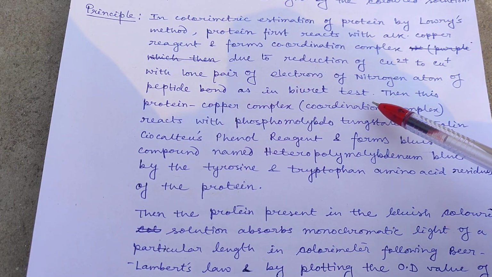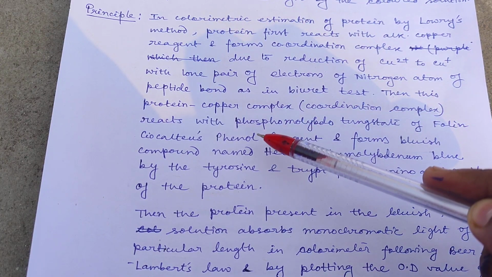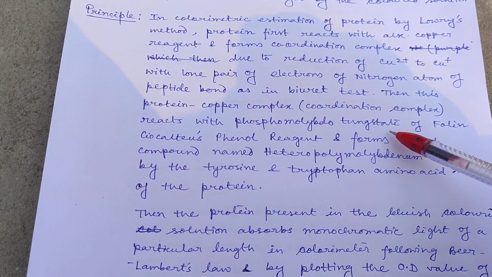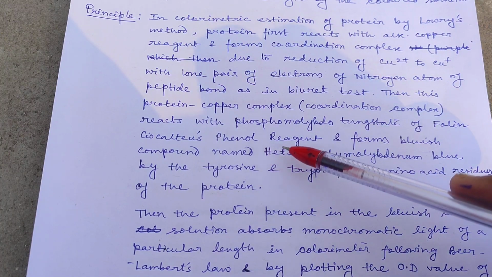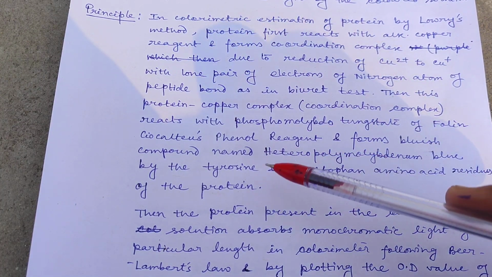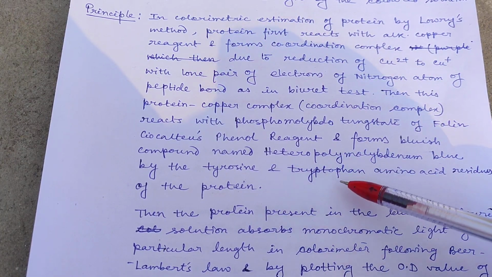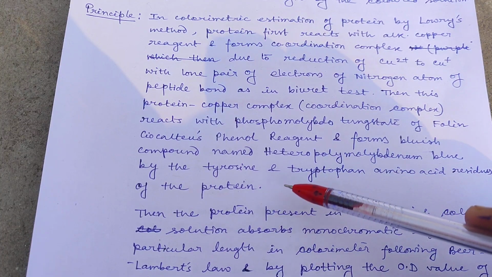Then this protein copper complex reacts with phosphomolybdotungstate of the Folin-Ciocalteu phenol reagent and forms a bluish compound named heteropolymolybdenum blue by the tyrosine and tryptophan amino acid residues of the protein.